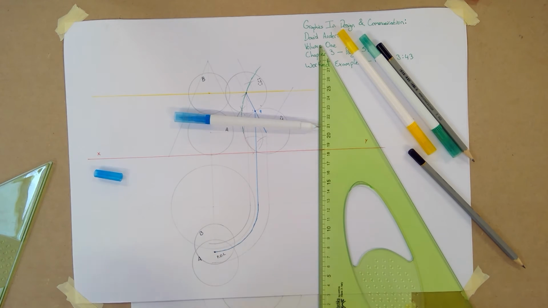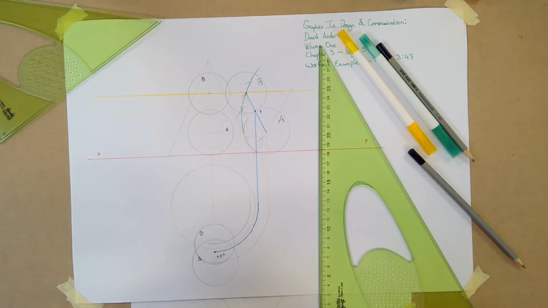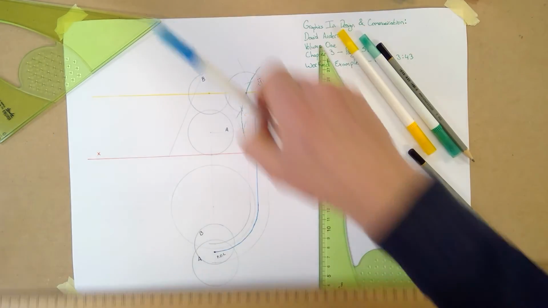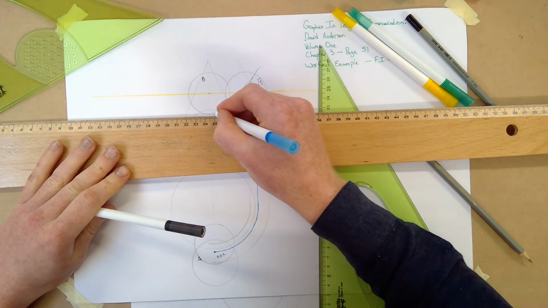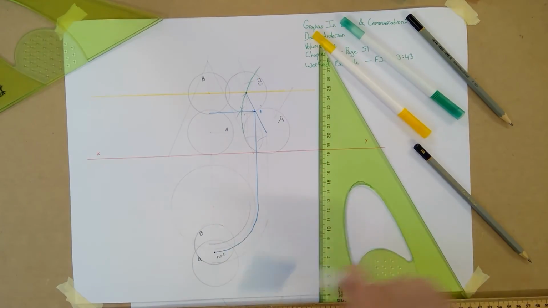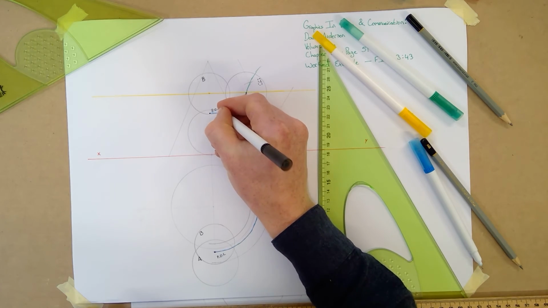So that's the point of contact between B and A. So the two spheres, that's the point of contact. And to get it in elevation then, I just bring it straight across to that center line there, because everything is resting on that center line. Straight across to there. So that's it now in elevation. So that's the point of contact between the two spheres.